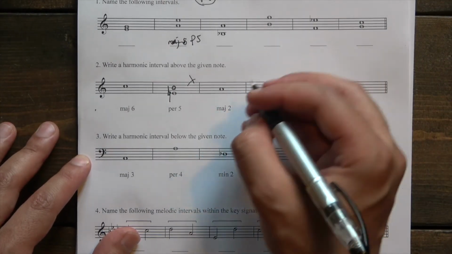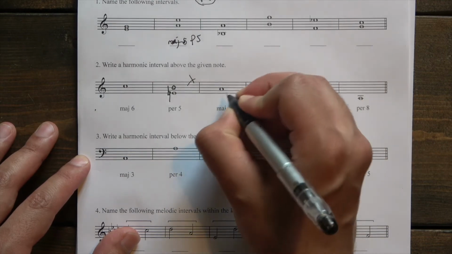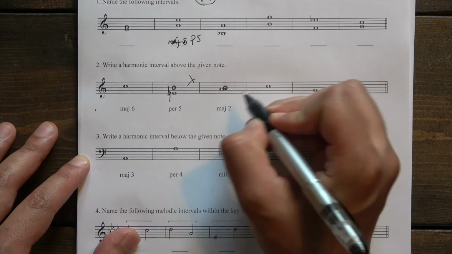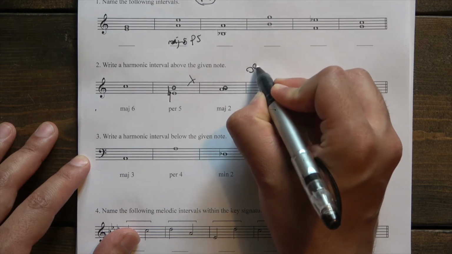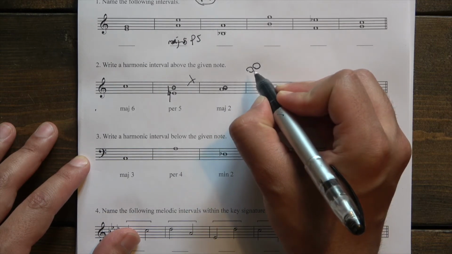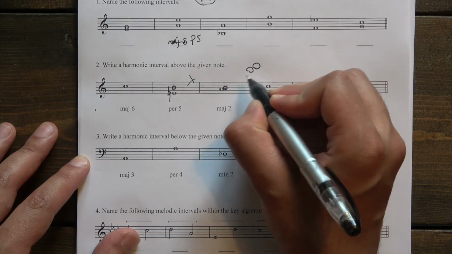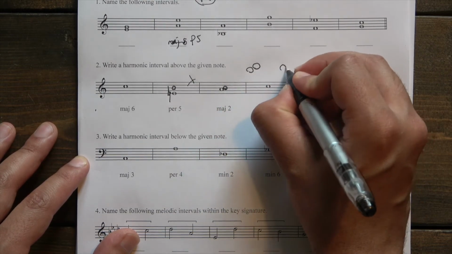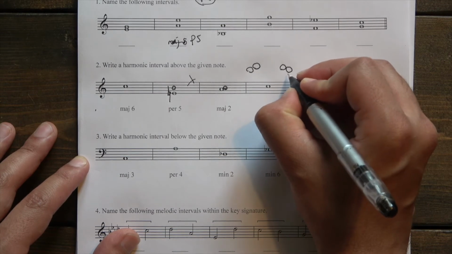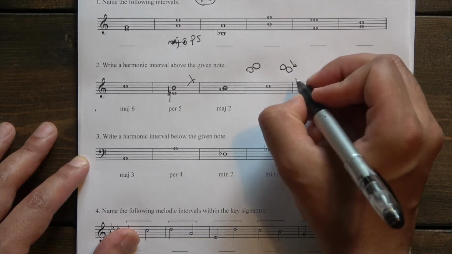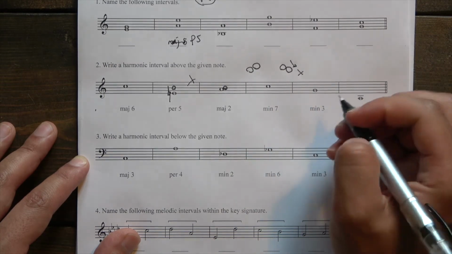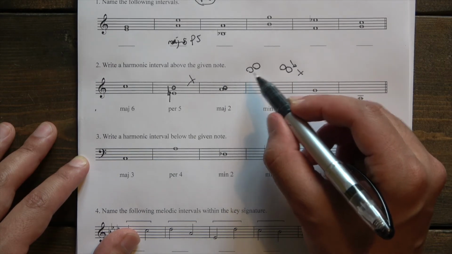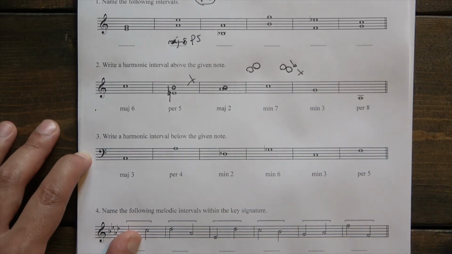Major seconds are written like this. All right, I'll draw it bigger up here so you can see. The bottom note of the second always goes on the bottom left, okay? So you cannot write seconds like this. See, the lower note is on the bottom right side. That's wrong. That's incorrect. Seconds have to be this way. The lower note is on the left and the higher note is on the right.